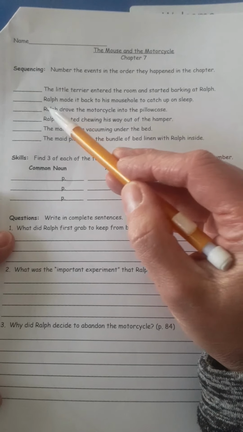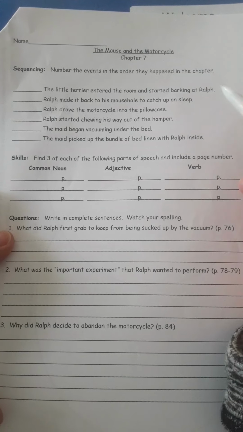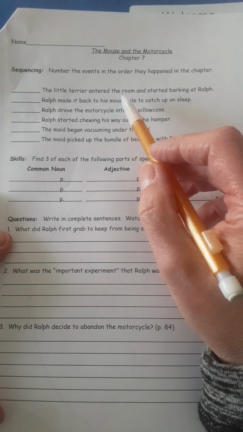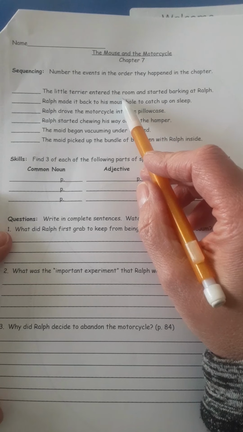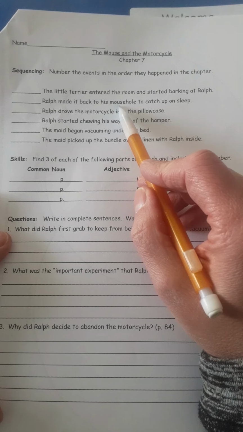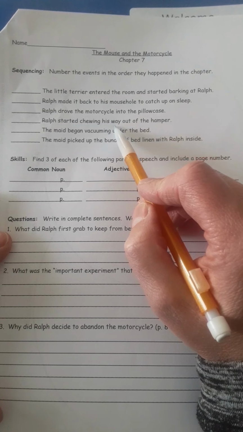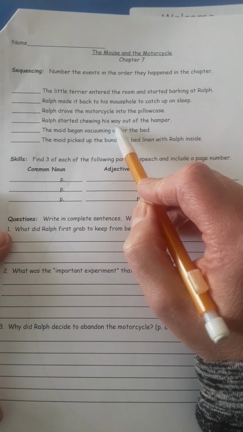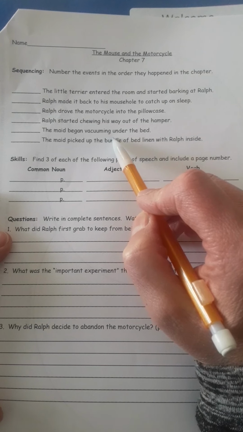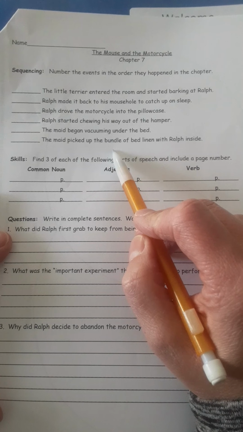So which one happened first? 1, 2, 3, 4, and so on. I will read them for you. The little terrier entered the room and started barking at Ralph. Ralph made it back to his mouse hole to catch up on sleep. Ralph drove the motorcycle into the pillowcase. Ralph started chewing his way out of the hamper. The maid began vacuuming under the bed. The maid picked up the bundle of the bed linen with Ralph inside.